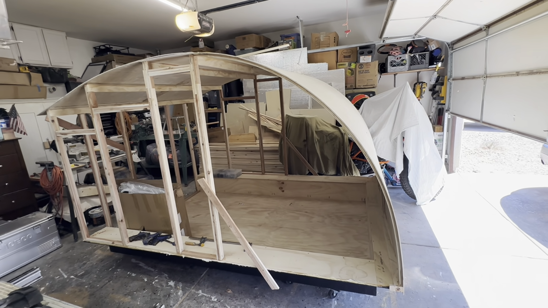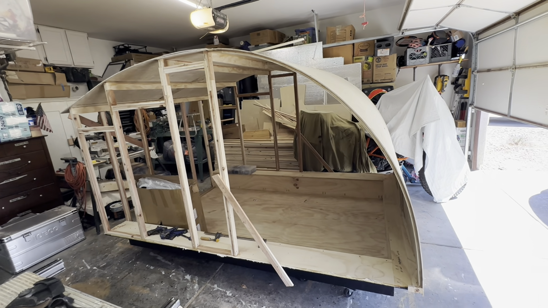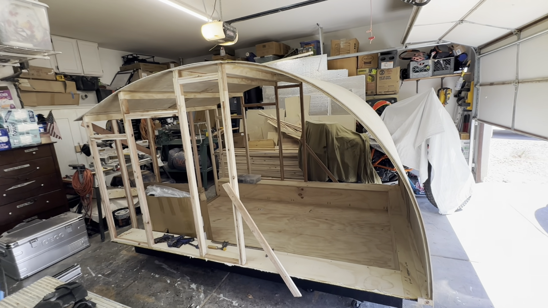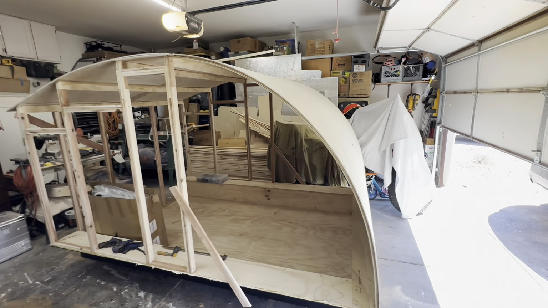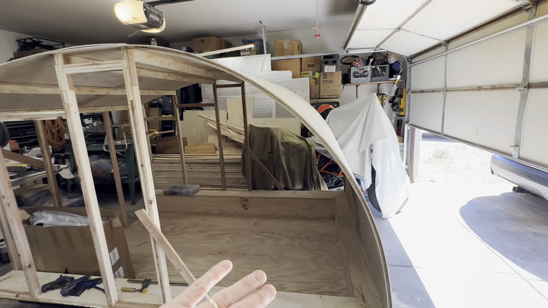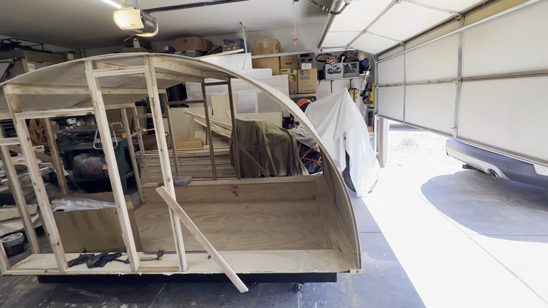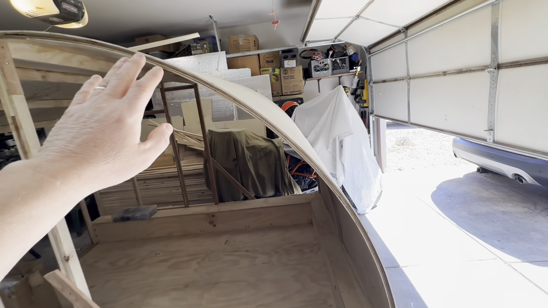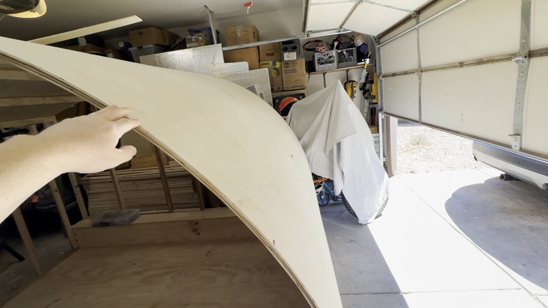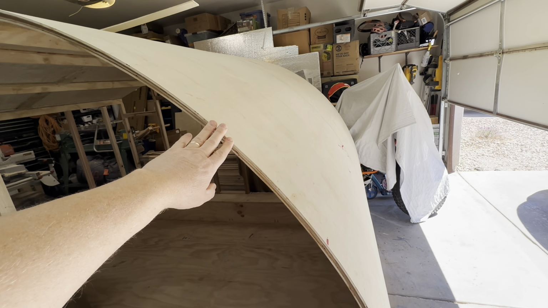So I took a break, went back in for the rest of the night, really thought about it, did some visualization, and had an epiphany to use a compression arch. And if you watch my Camper 10.0 shell build, you will know that for the roof of that, I also used a compression arch. And what that is, and I have to give credit to a viewer for giving me the proper terminology for that, is I just take this, this is 1/4-inch birch plywood.